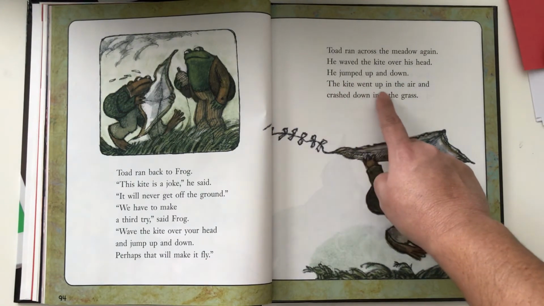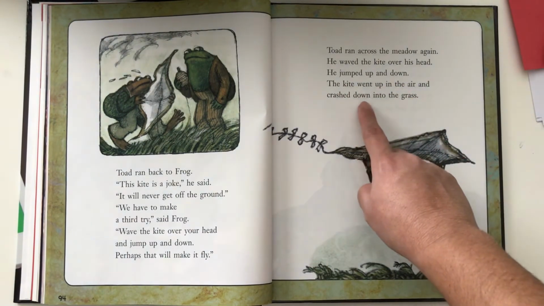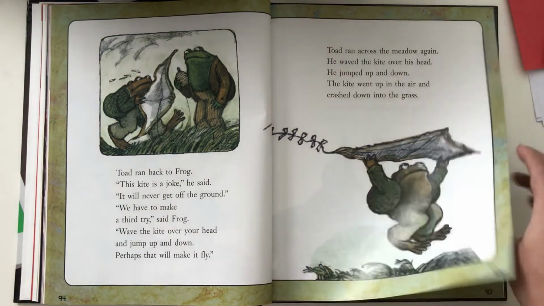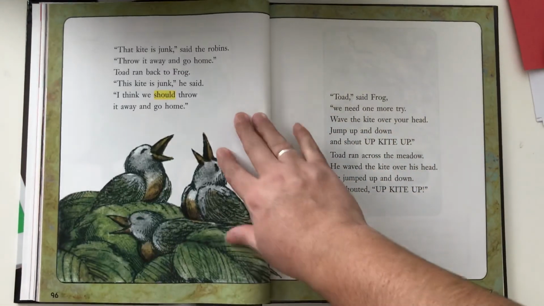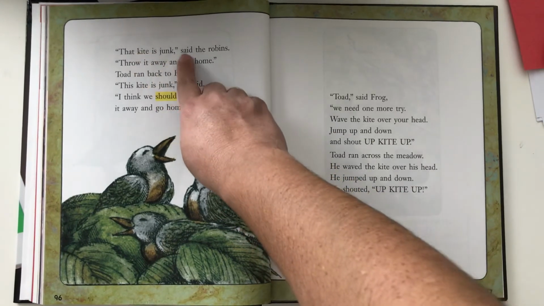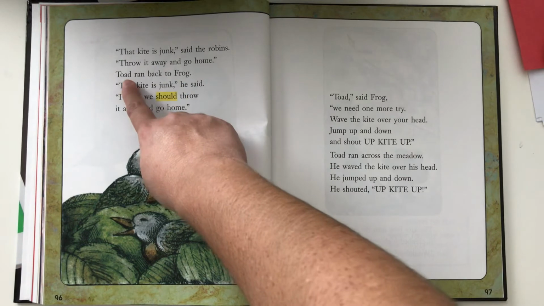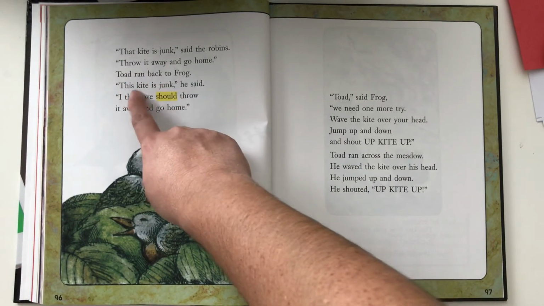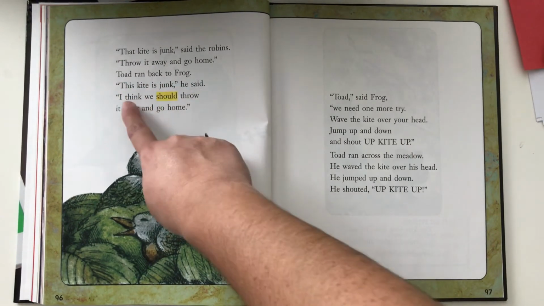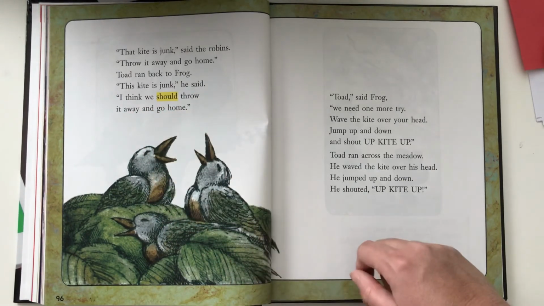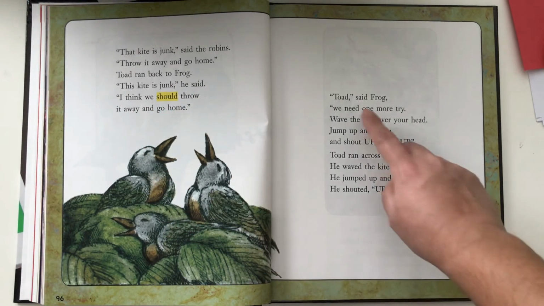The kite went up in the air and crashed down into the grass. Nope, didn't work. That kite is junk, said the robins. Throw it away and go home. Toad ran back to Frog. This kite is junk, he said. I think we should throw it away and go home. Oh, he wants to give up.